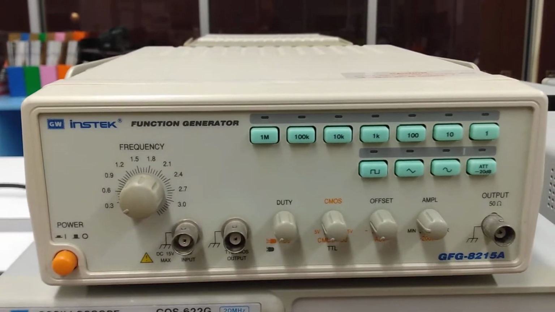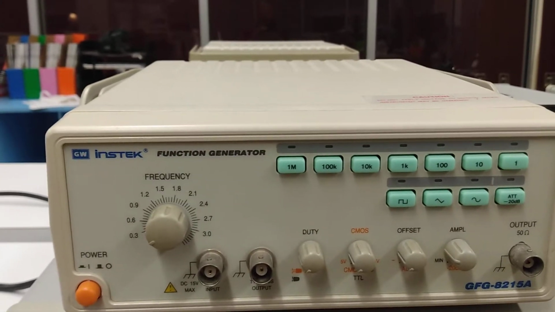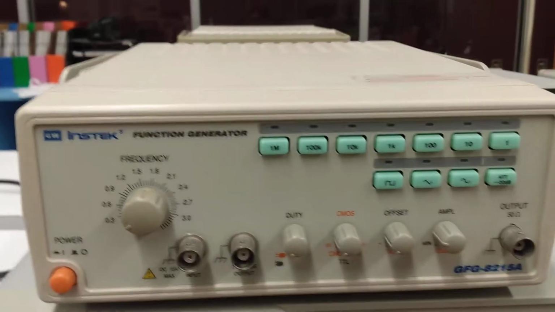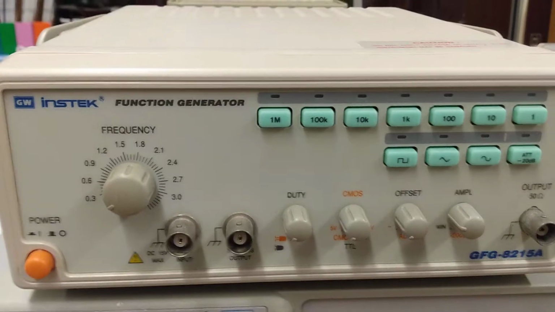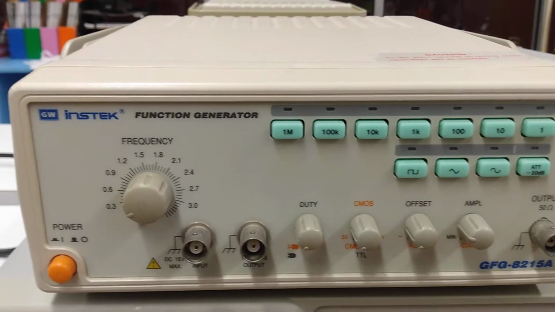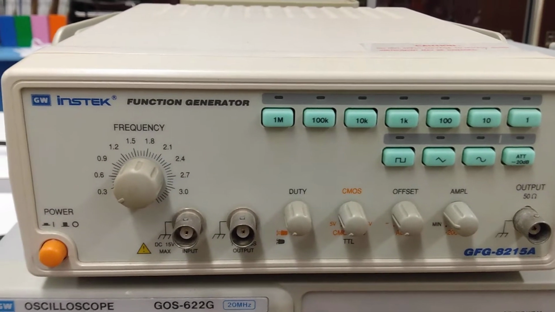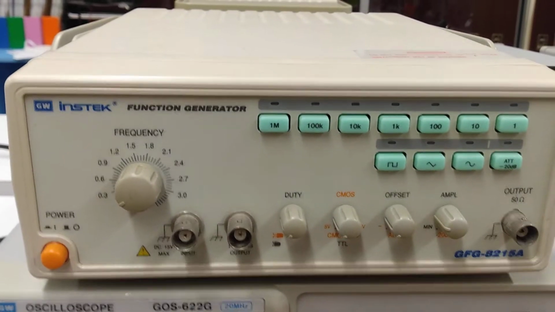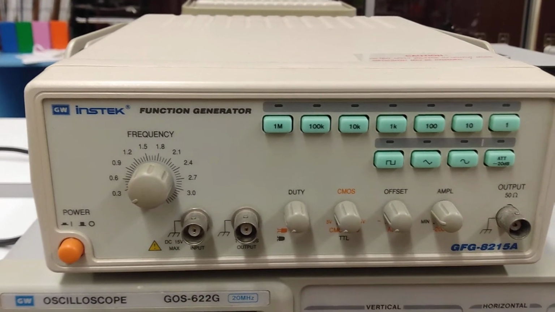Okay, this video is to go over the basic functions of our GFG 8215 alpha analog function generator. You're going to need this function generator for lab 14 and 15 and our labs that follow beyond that as we study AC signals and RF frequencies.